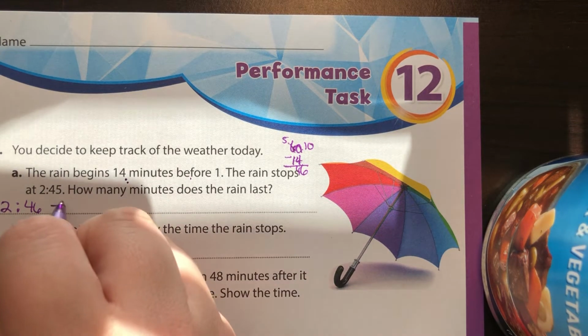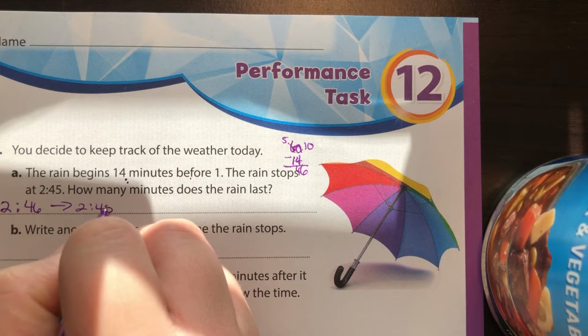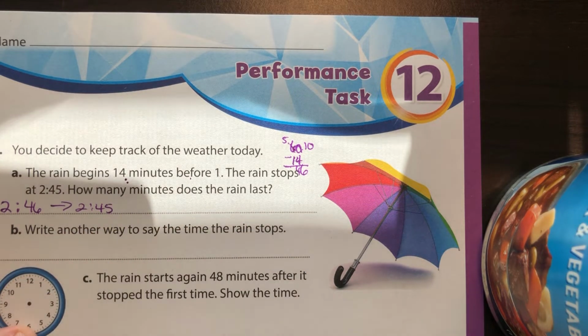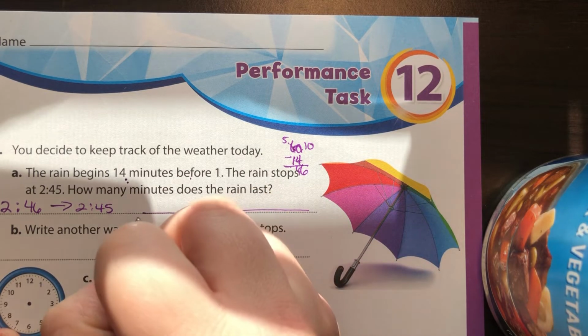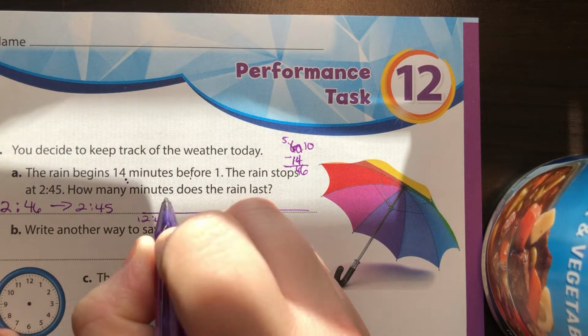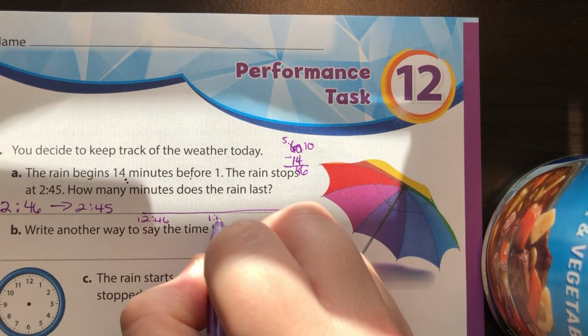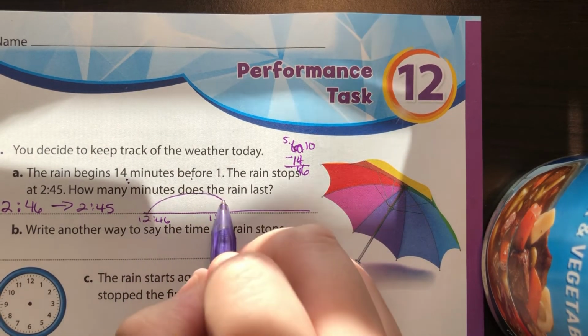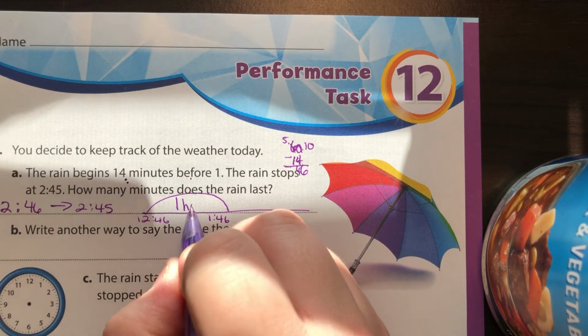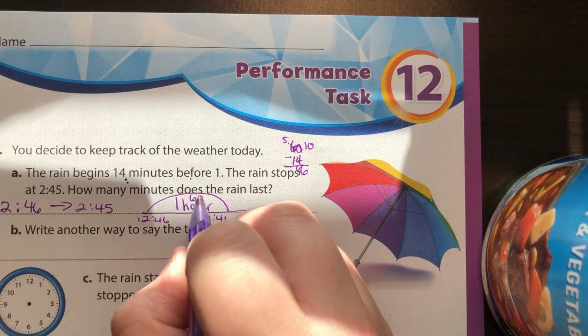And then it says it stops at 2:45. So how many minutes does the rain last? Well, let's do some jumps here. So if it started at 12:46, I can add a whole hour until 1:46. So this is 1 hour, which is 60 minutes.